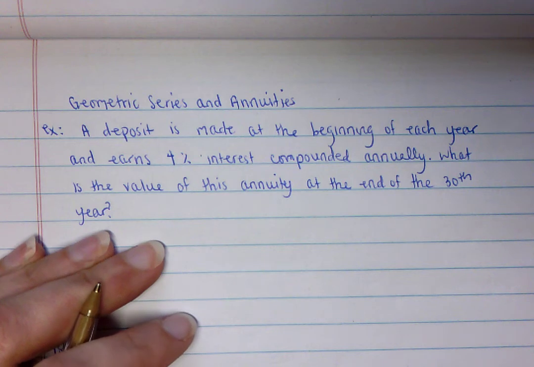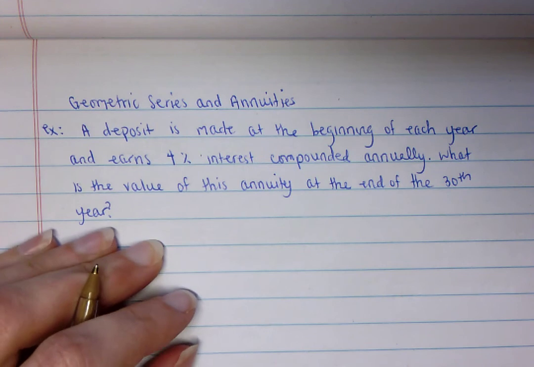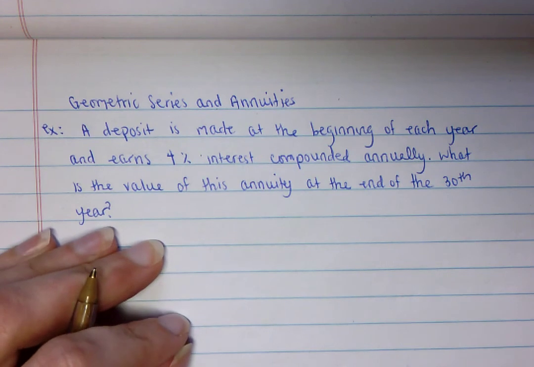Hi, so in this video, we're going to be talking about annuities, and we're going to relate them to the geometric series. So here's this example here. A deposit of $1,000 is made at the beginning of each year and earns 4% interest, compounded annually. What's the value of this annuity at the end of the 30th year?